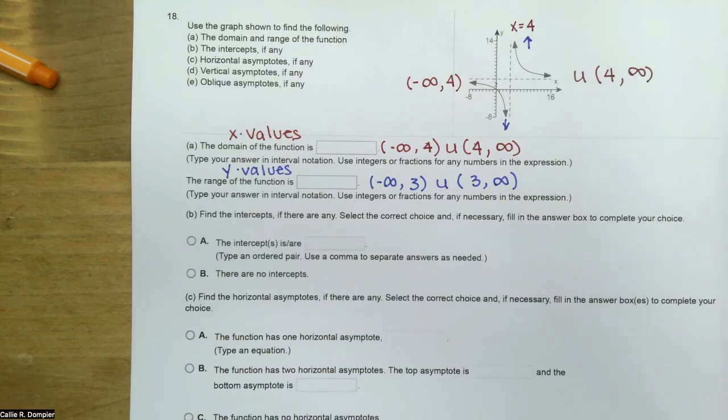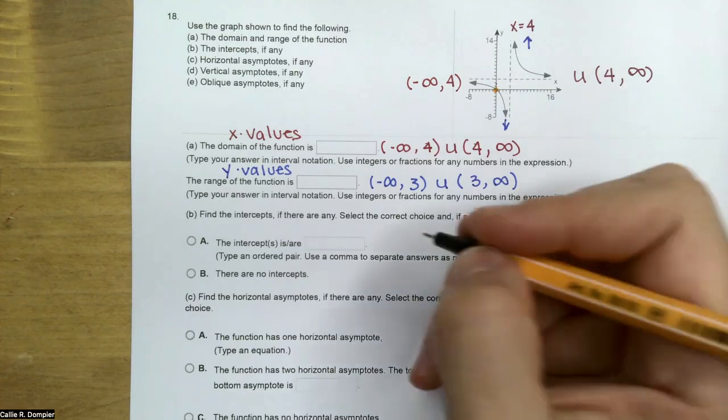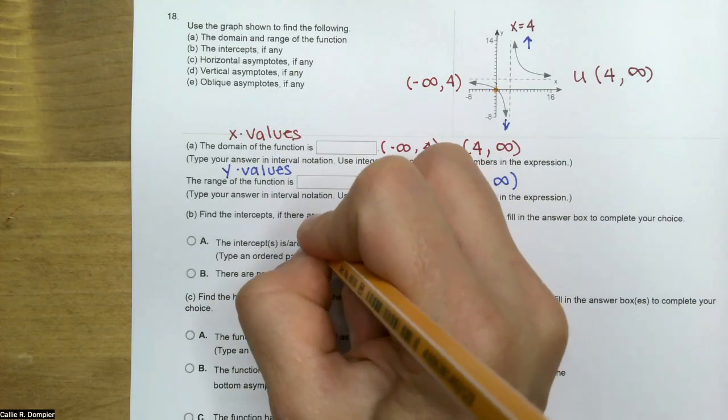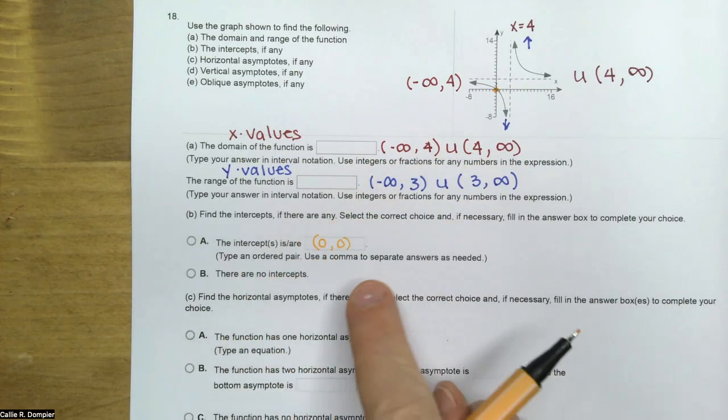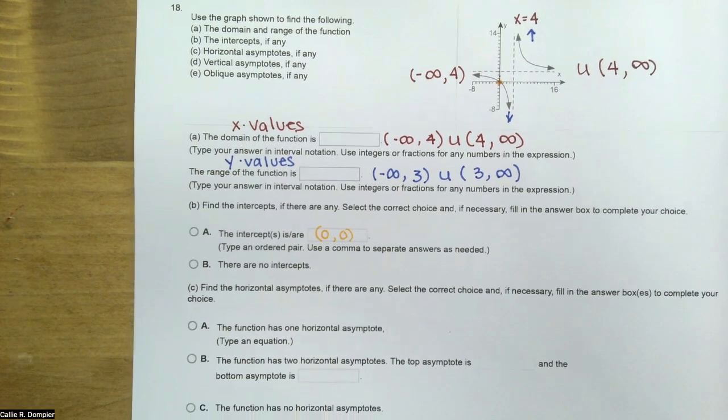And then find any intercepts. Remember, an intercept is where it crosses either x or y. Our intercept in this case is right here at the origin. The origin is the point 0, 0. There might be two, so you would do 0, 0, comma, and then your next one. Good.